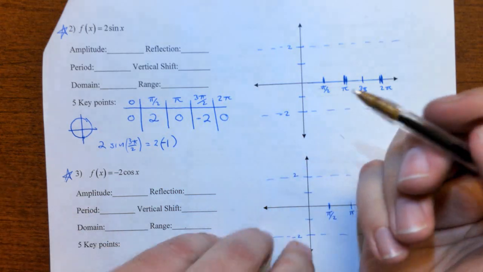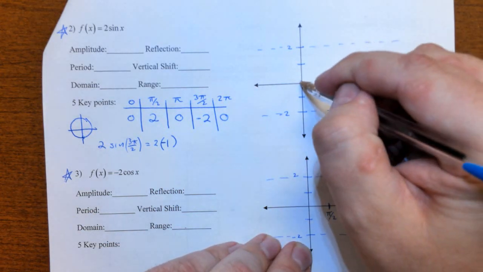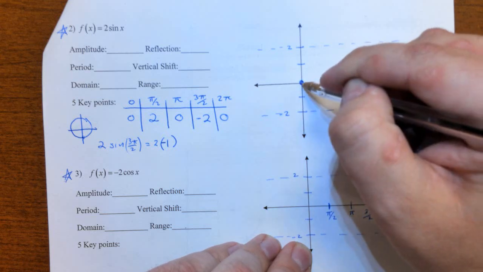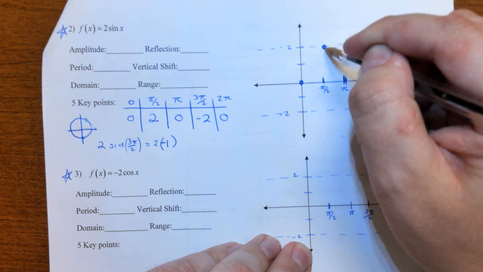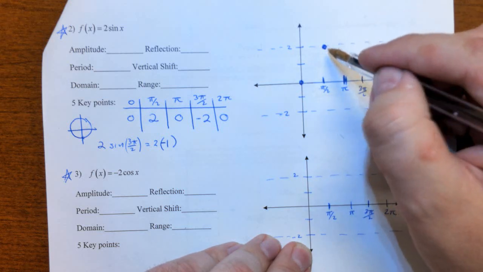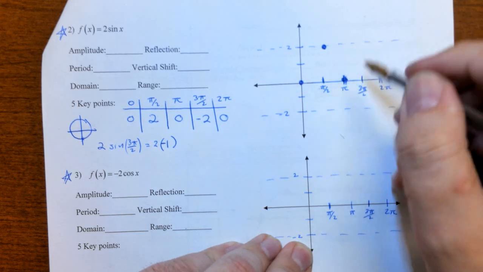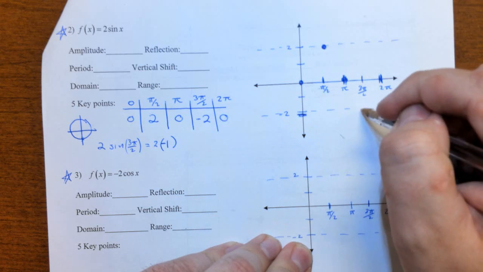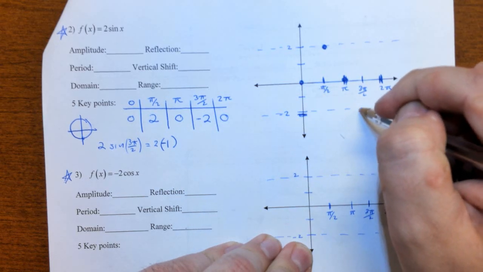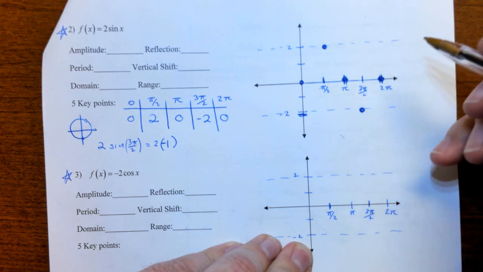Multiplying by 2 will still give me 0. So let's graph this. I start at 0 and I go up. Not to 1. There's a stretch here. My amplitude is now 2, so I go up to 2. At pi, I'm coming back down to 0. At 3 pi over 2, I go back down. It should be at -2. It's right there. And at 2 pi, I start to come back up to 0.